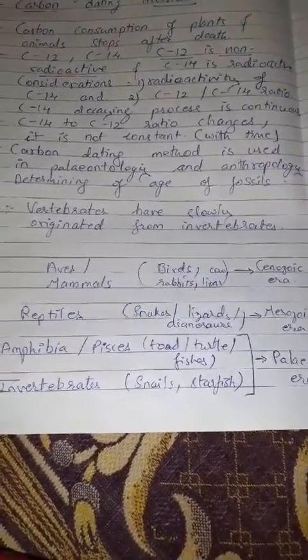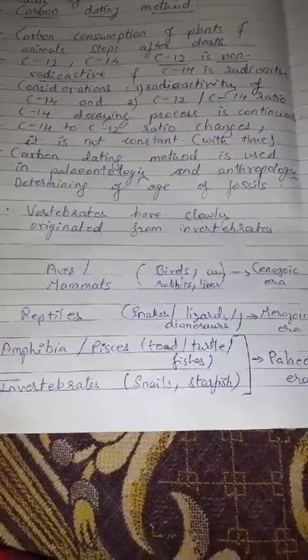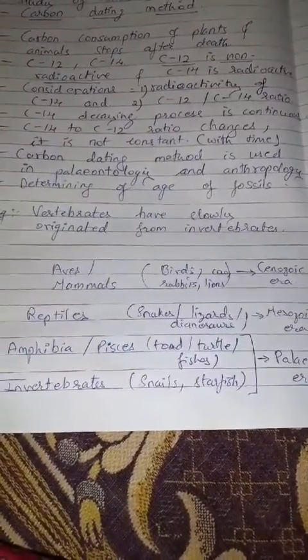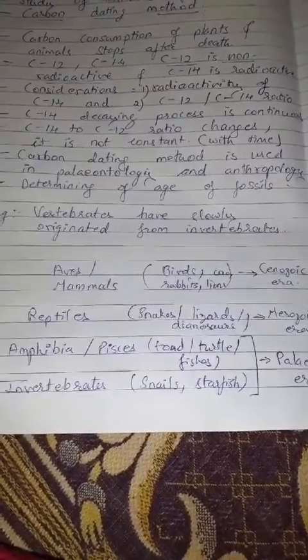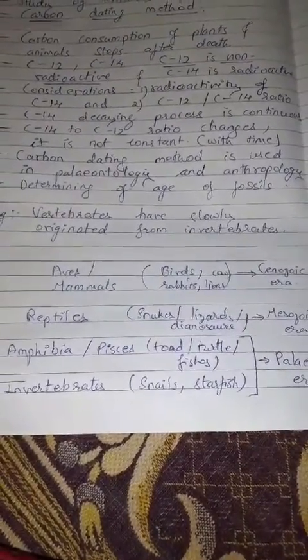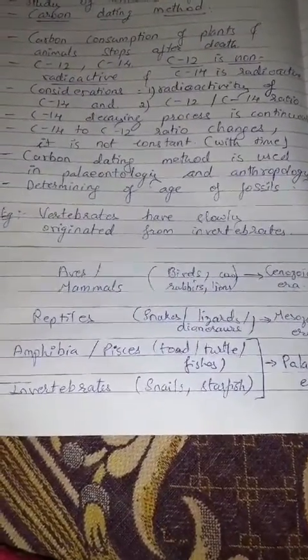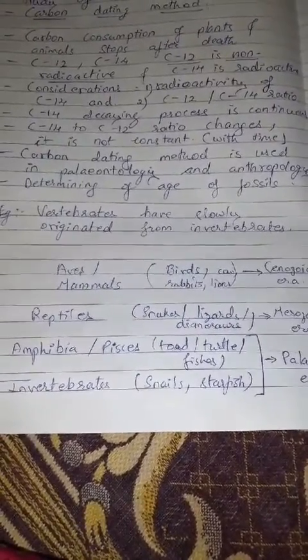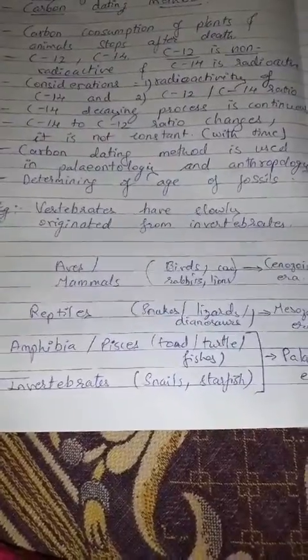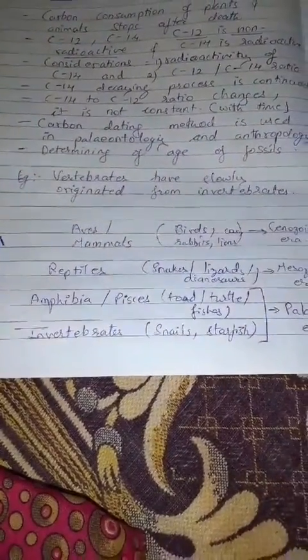This is helpful for scientists to understand how many years old a particular fossil is, or how many years back it might have got buried in the soil. So this helps to understand how old the fossil is. Okay, and then they can find out the ancestry.